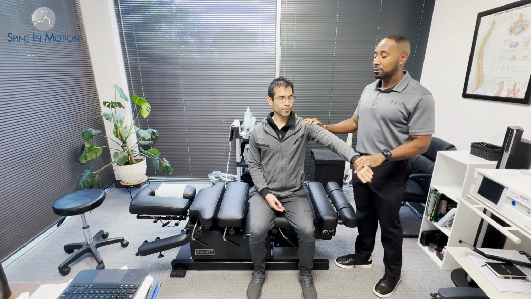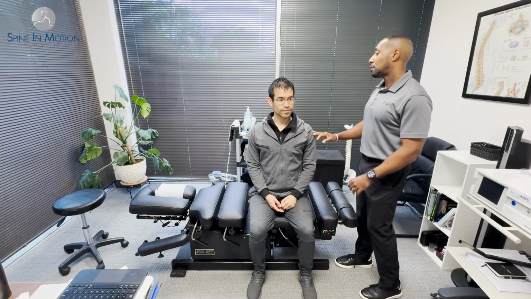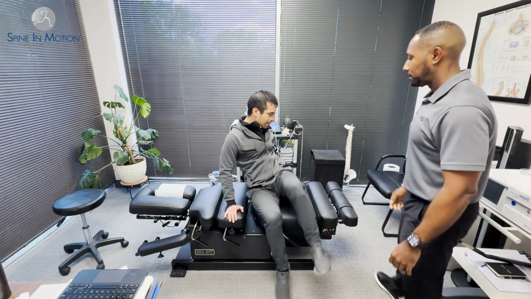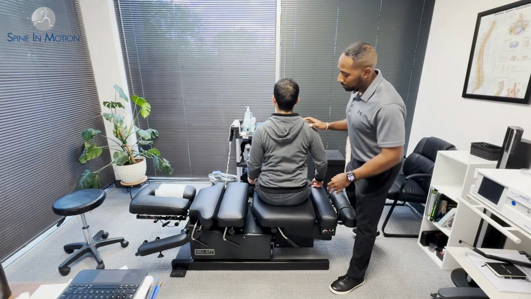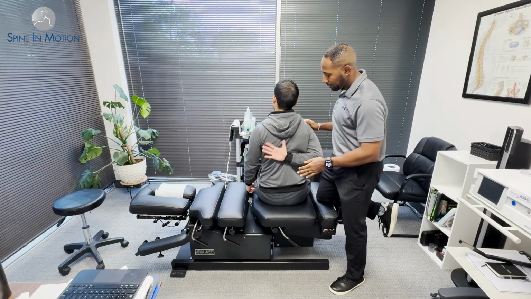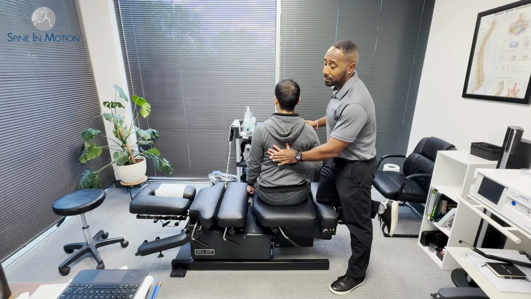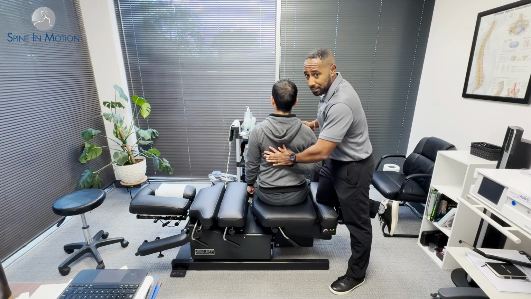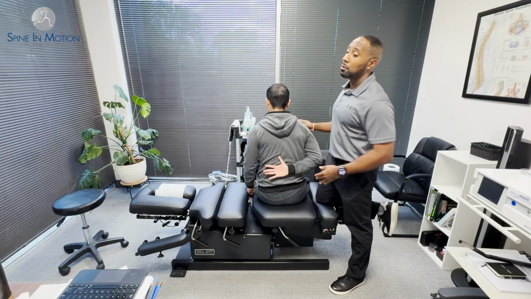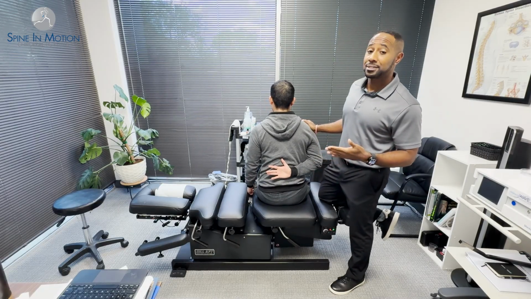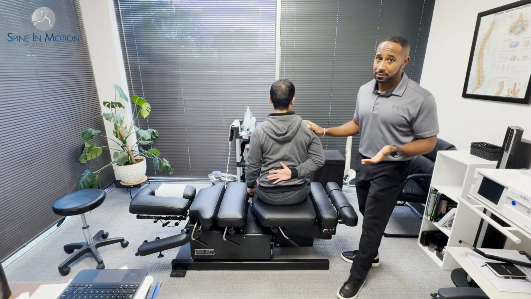And lastly, we're going to do our lift-off test. So our patient will spin around. We're going to have them place their hand on their back. We're going to take our hand and ask the patient to push against our hand. If they have an increase in pain when they're pushing against our hand, against the resistance, this is another positive test.